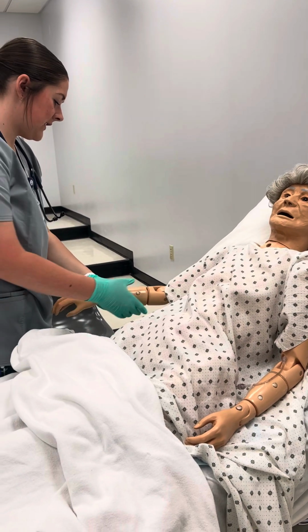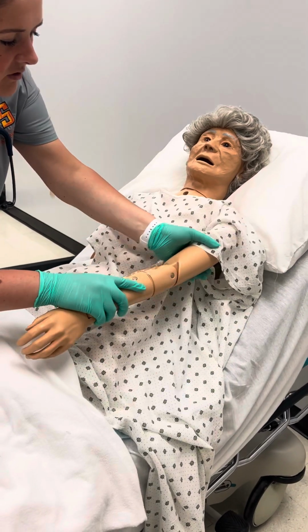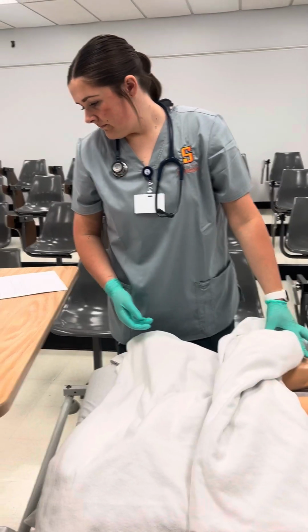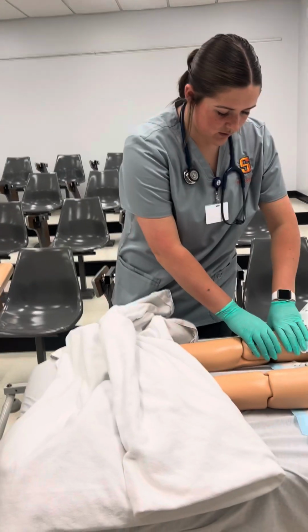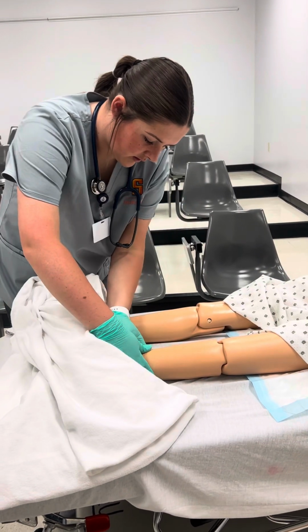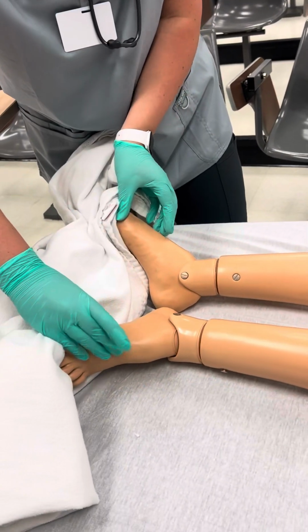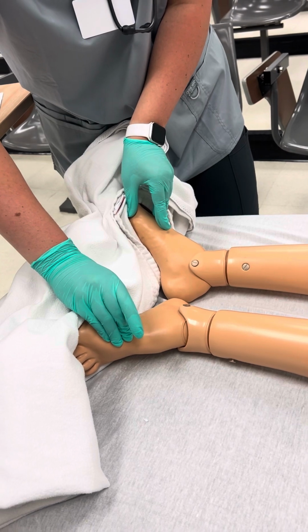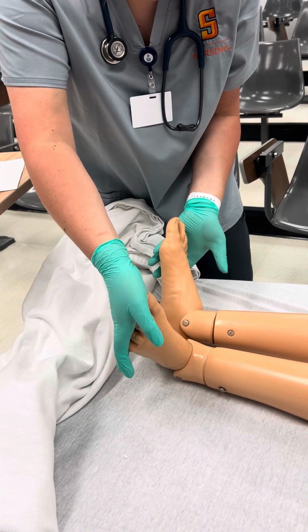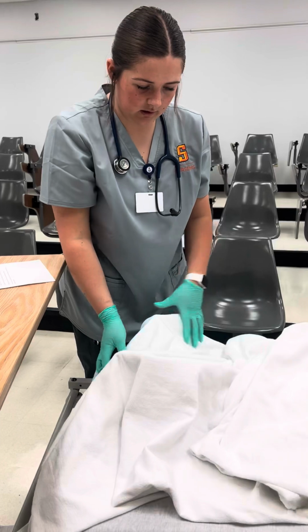And I'm just gonna feel for any edema or swelling that we might have. And I'm also checking the skin too, just to make sure that we don't have any abnormalities. Okay, I'm just gonna do the same thing on the legs here. Okay, and then I'm just gonna feel for your distal pulses. And they are also equal and bilateral. And then Glenda, can I have you push against my hands? Good, and then can I have you pull my hands towards you? Great. Okay, let's get you all covered back up.